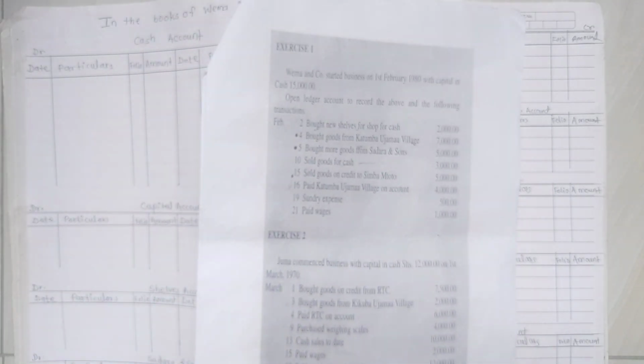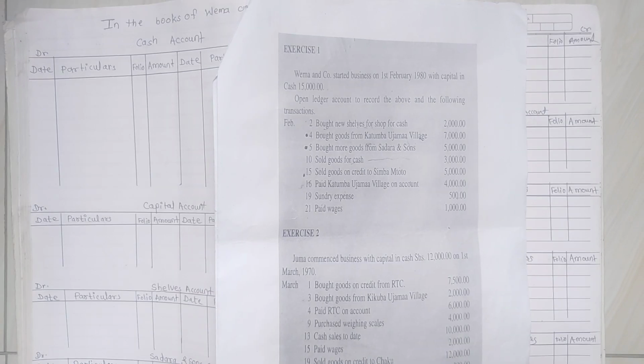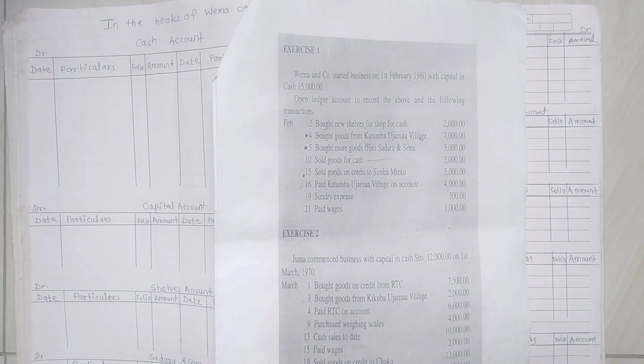See students, listen very carefully to the video. Don't just hurry to solve the question. If you want, you can increase the speed of the video, but go through the full video for better understanding. Once you understand the concept of posting the transaction in ledger accounts and balancing, it will be very easy for you to post any type of transactions.